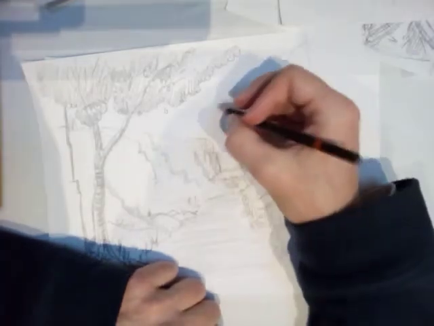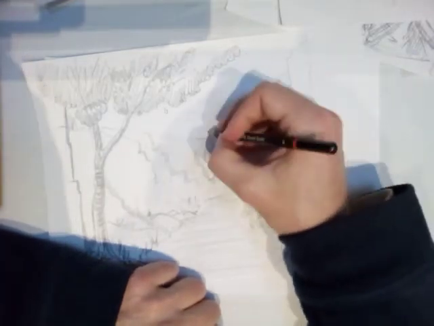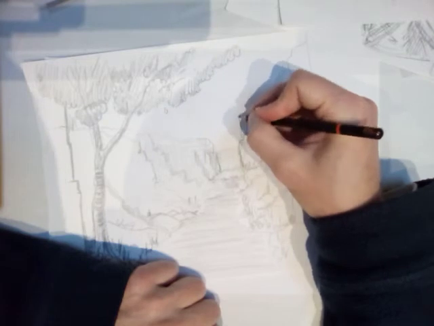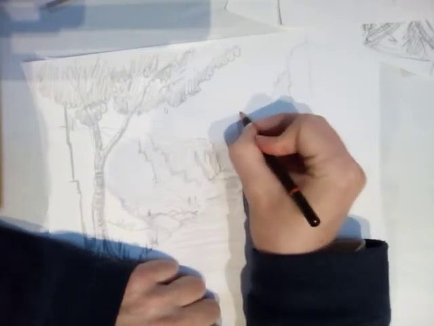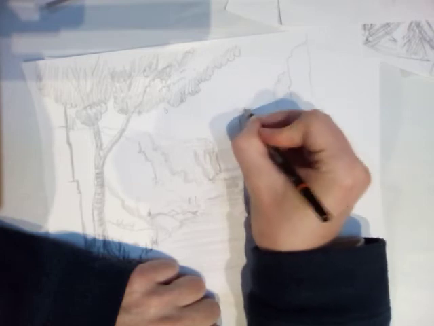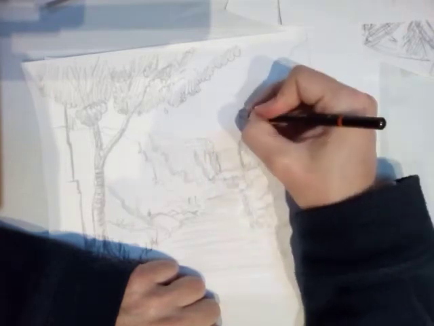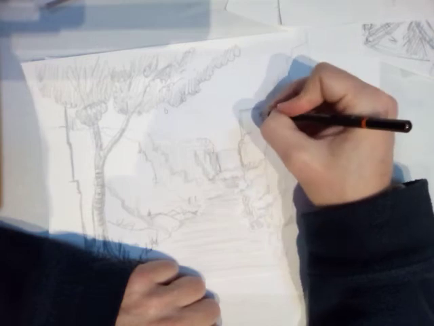Right, I'm going to put in the man-made feature. Now, as I say, this is a fancy landscape, and I've done a couple of these now. I'm going to put in a man-made feature, so it's going to be far more regular lines. Things nice, perpendicular.